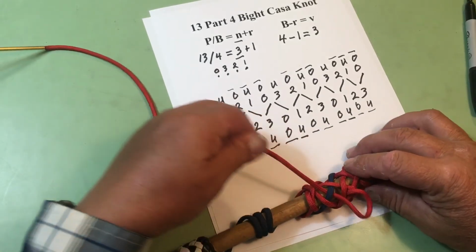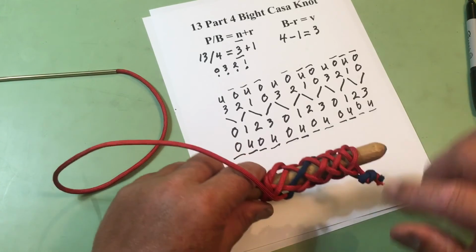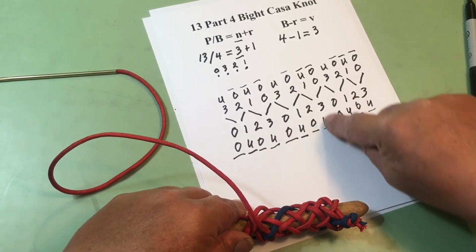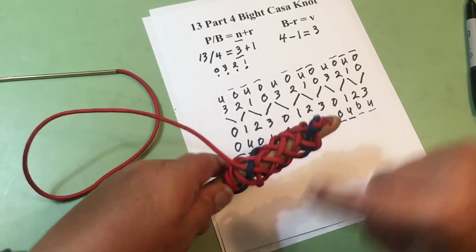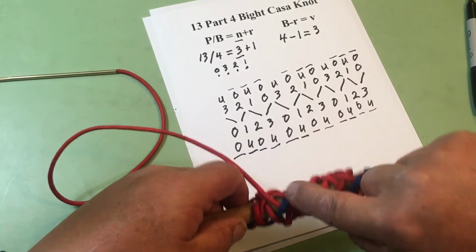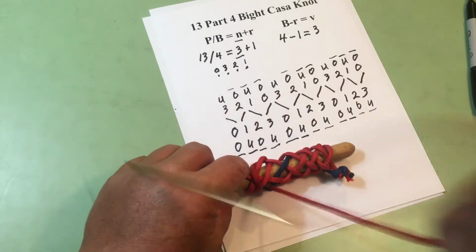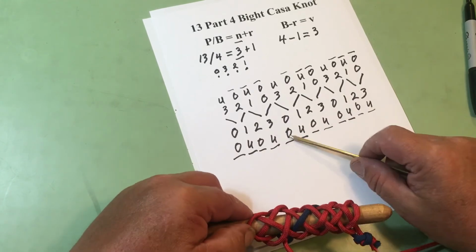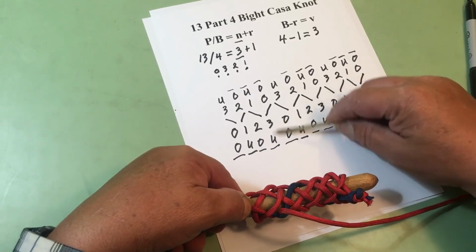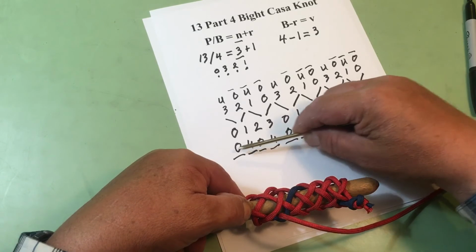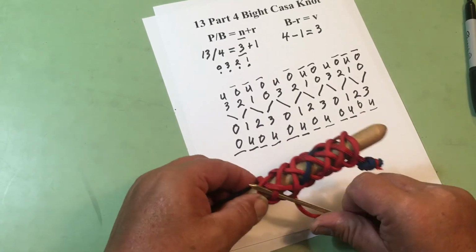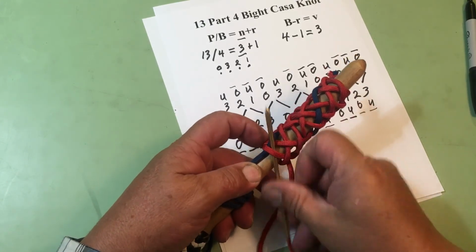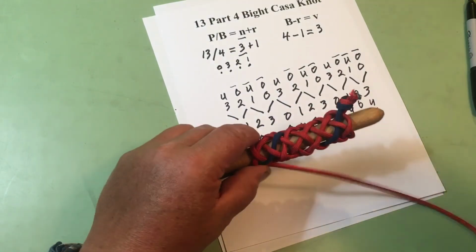This really helps if you're not sure if you're getting the knot right. If you look to see if the number you're looking for is your standing part, you can just kind of check yourself, but I wanted to point that out. Okay, we went under the blue string, which was 3. Now we go over, under, over, over, under, over. Brings us back to our standing end. We go in alongside of it to finish our knot.